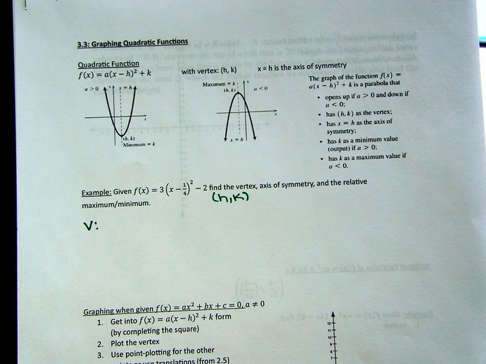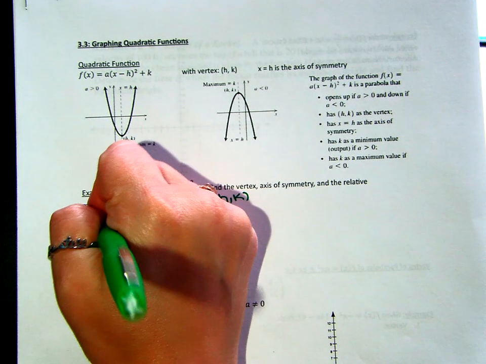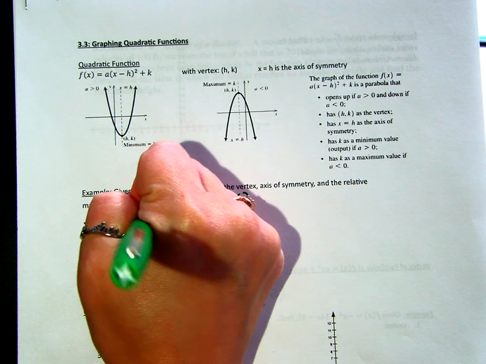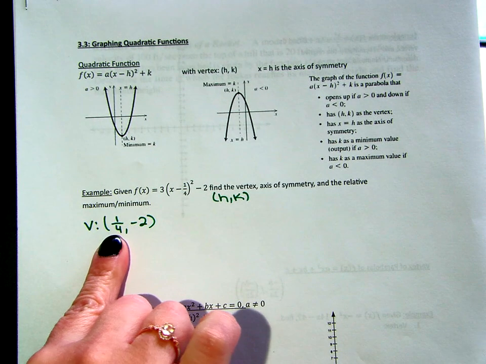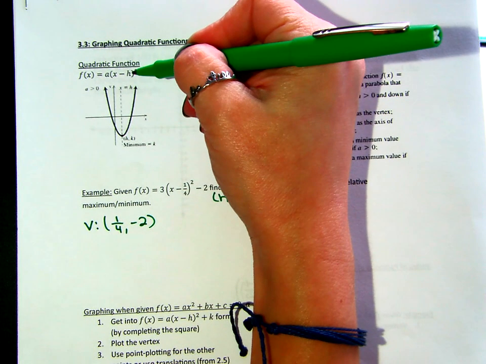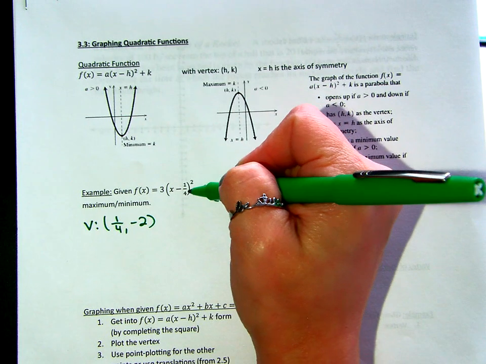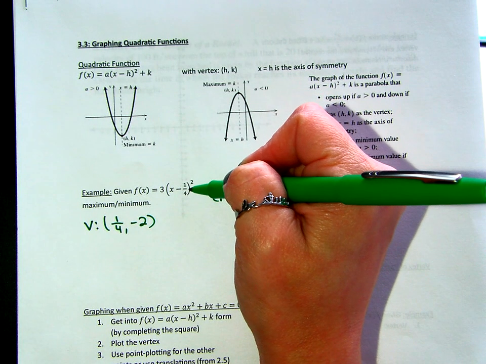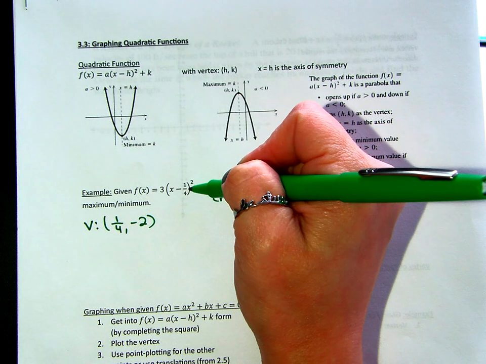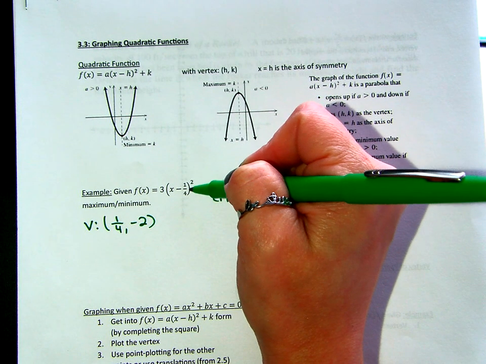Would it be (1/4, -2)? That is correct. It is (1/4, -2). And the 1/4 is positive because in our general equation, we have a minus h. So if it says minus a number, that means that's actually a positive value. And if it says plus that number, that will actually be a negative. So it's kind of opposite there.